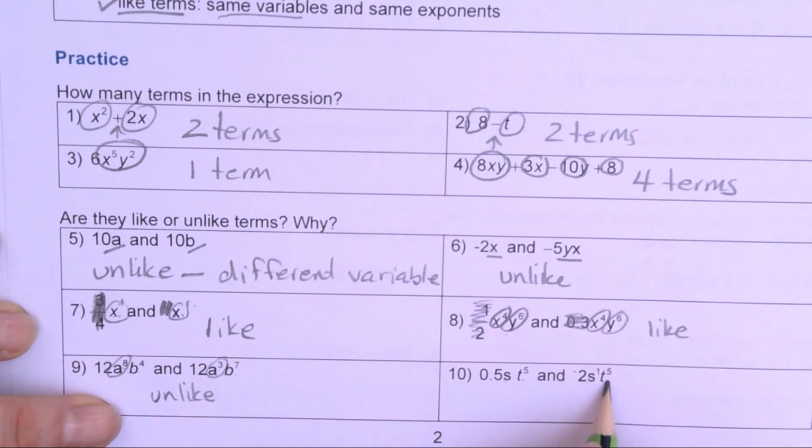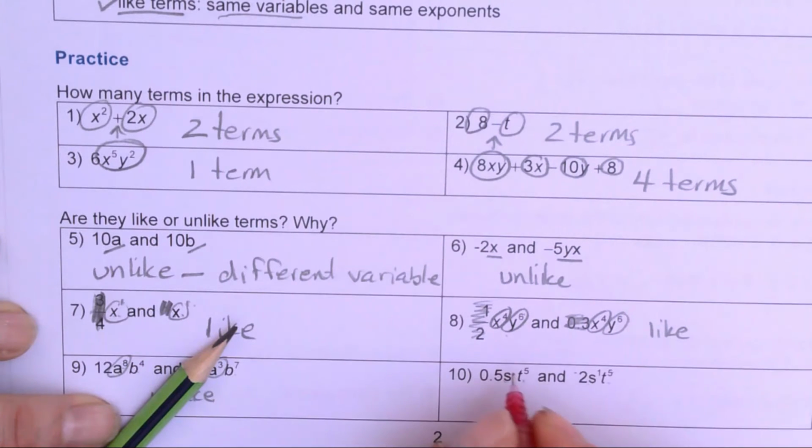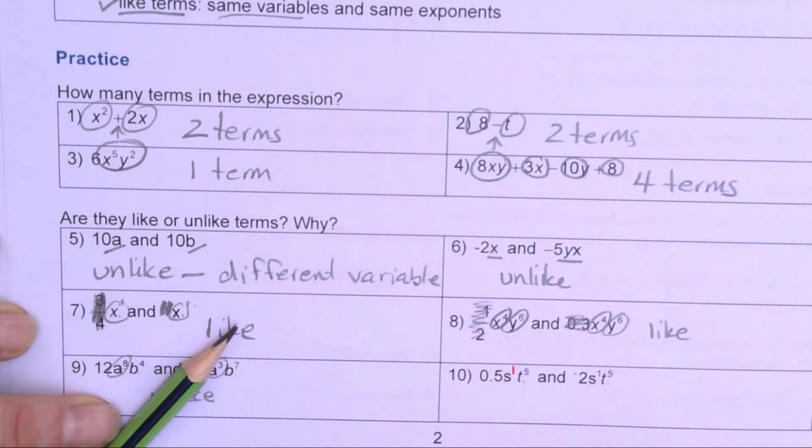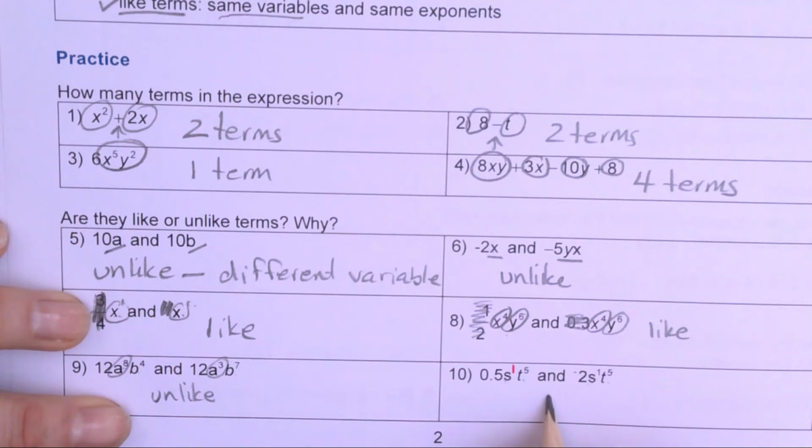S, T, S, T. This has 5 t's, 5 t's. This has 1 s. This doesn't have anything on the s. But what's the only exponent that can hide? Oh, 1. So they look a little different, but they're exactly the same. So they have the same variable and same exponent, so they're alike.